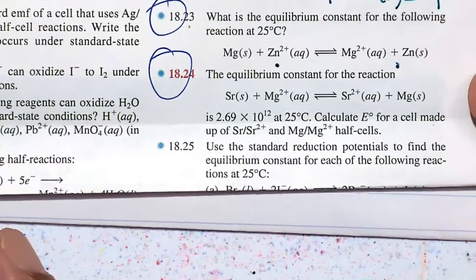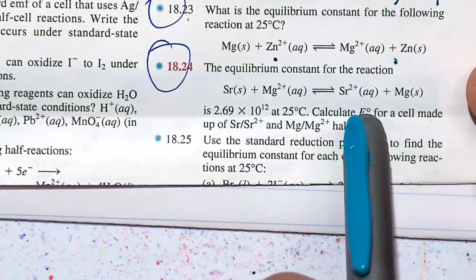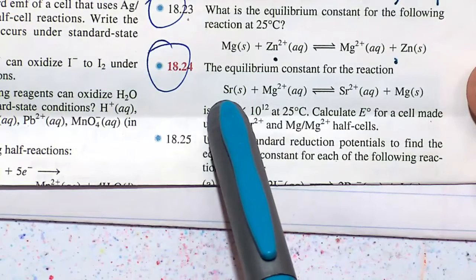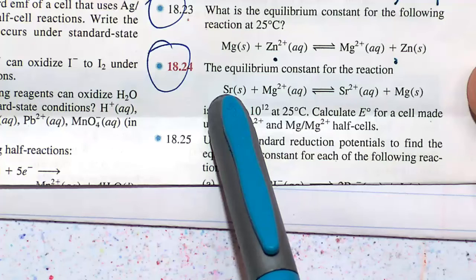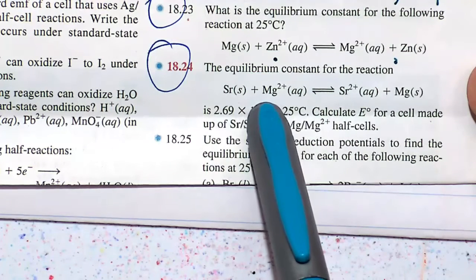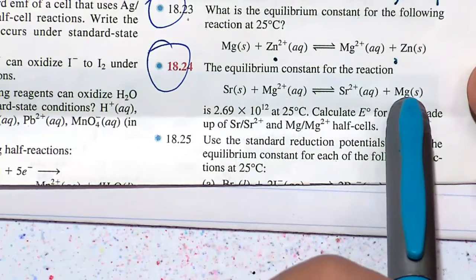In this video we have to calculate the E cell for a cell made of strontium and magnesium. In this oxidation reduction reaction, strontium solid gets converted to strontium plus 2 dissolved in water, and magnesium plus 2 dissolved in water gets converted to magnesium.